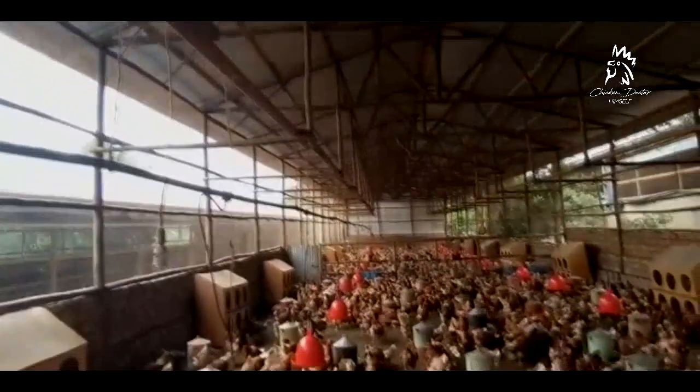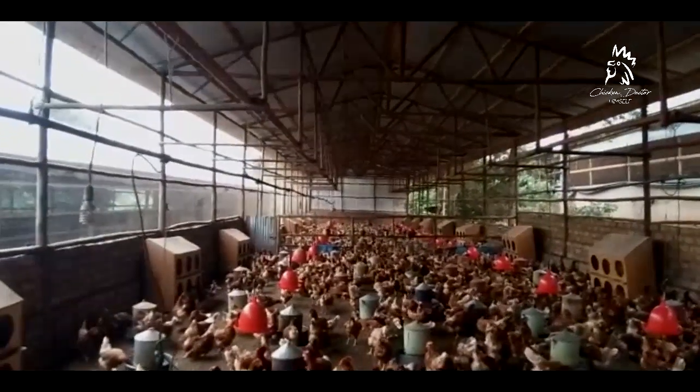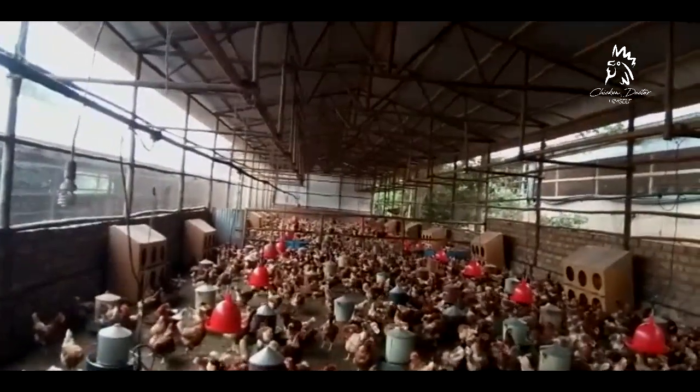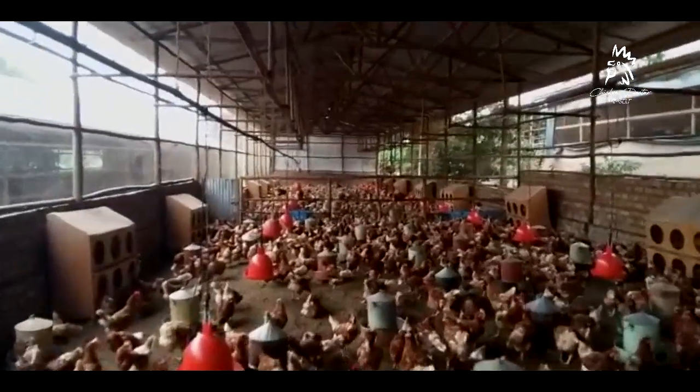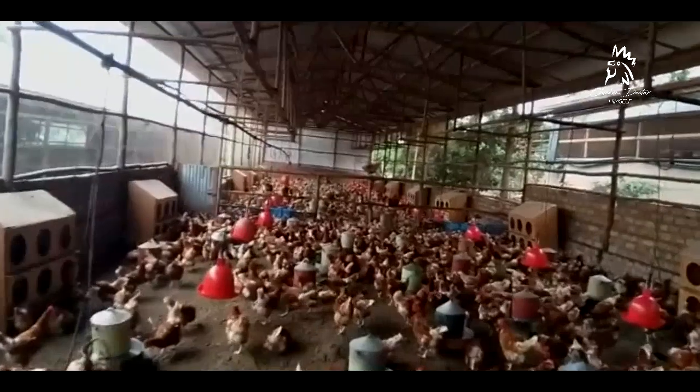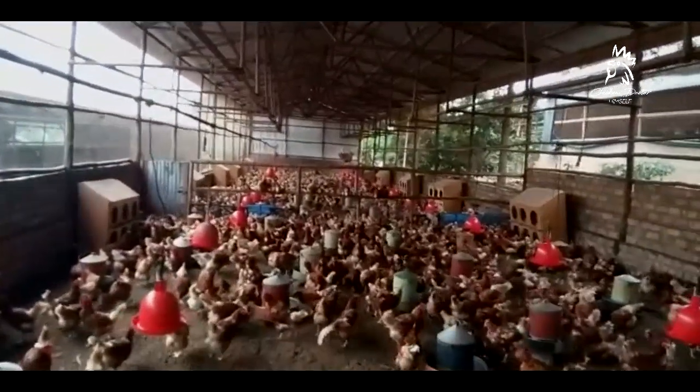The reason why we close off the eastern and western is that we don't want light direct from the sun to hit into our poultry house. That is very key, because if it does, it has some effects I will explain later.